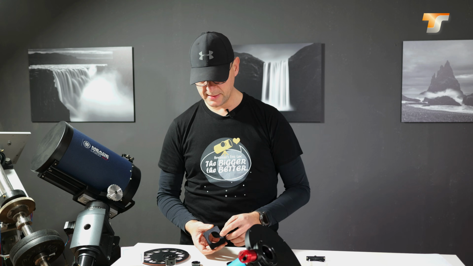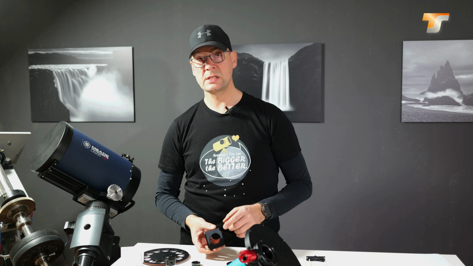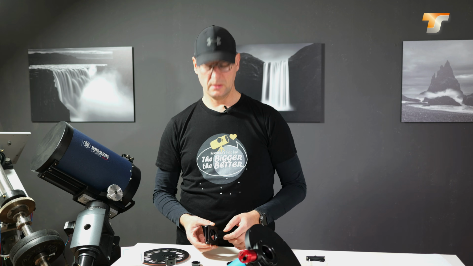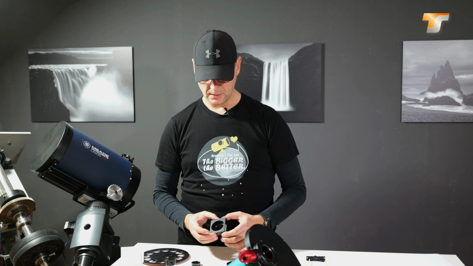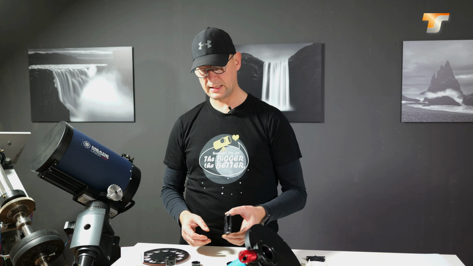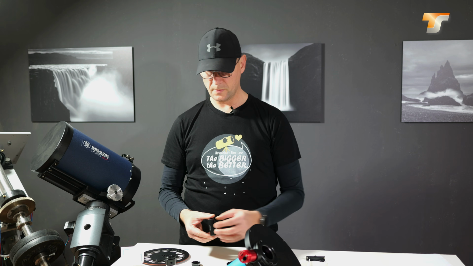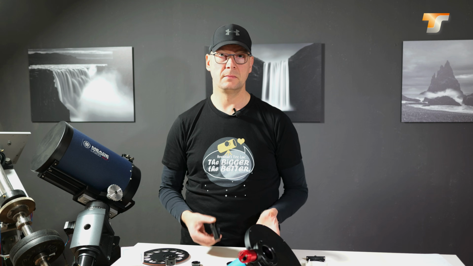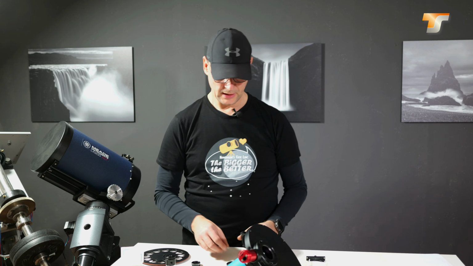And on the other side, there's a T thread, which is common for cameras and also some other equipment. So that means you can screw in this filter drawer directly onto your telescope, put on a camera here with an extender, and then that's it. That's just the way to go.